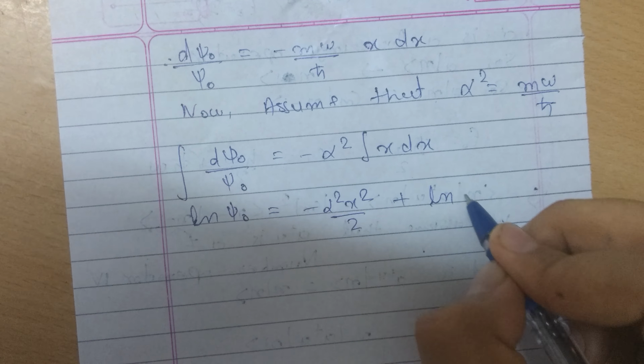This wave function is normalized. So by applying the normalization condition, we get the value of constant A, which is equal to (alpha square by pi) raised to 1 by 4. So the wave function will be (alpha square by pi) raised to 1 by 4 e raised to minus half alpha square x square, where alpha square is equal to mω/ħ.